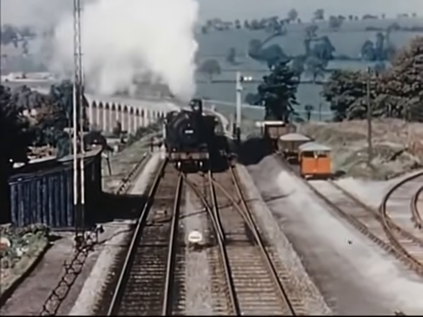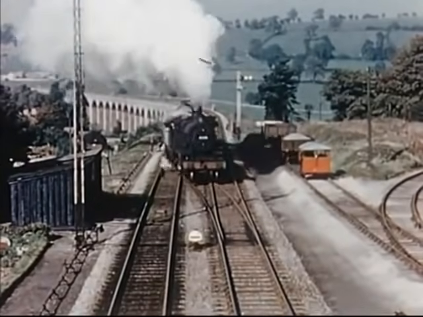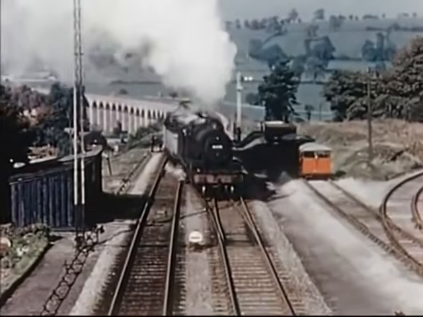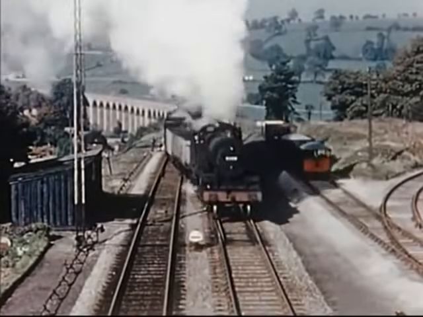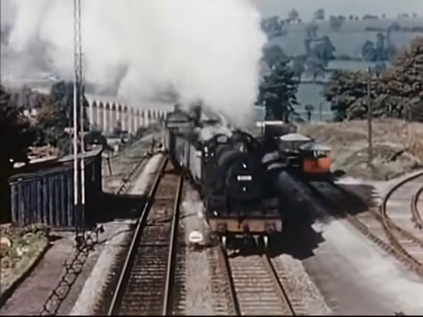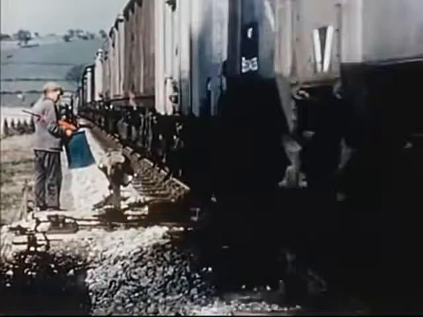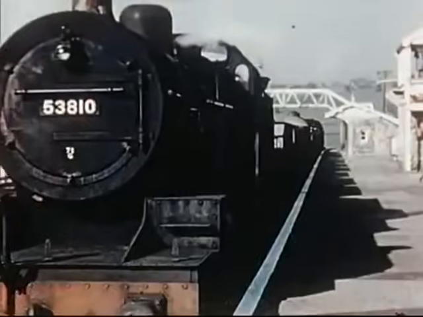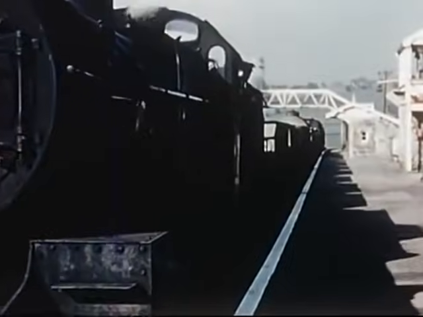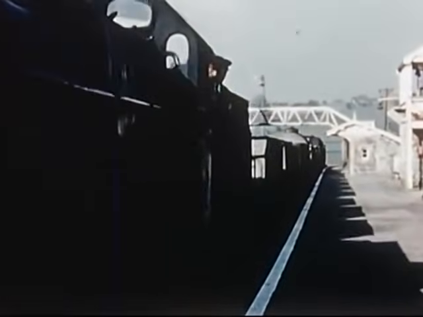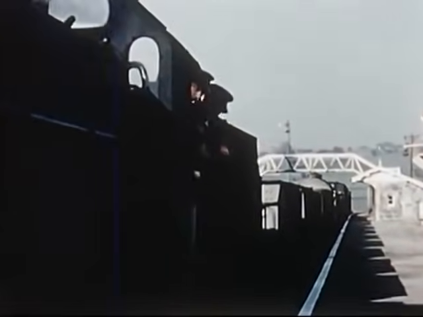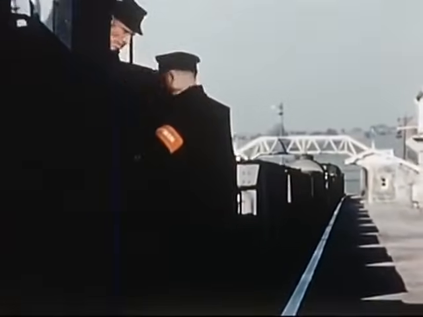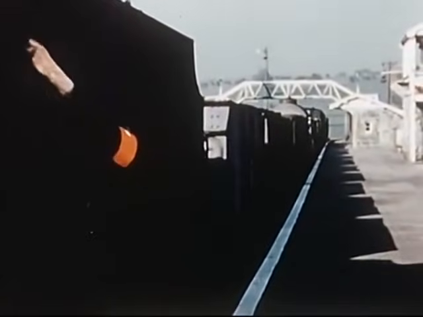The train now crosses over, back to its proper line. At Abberton Station, the pilotman leaves the train.